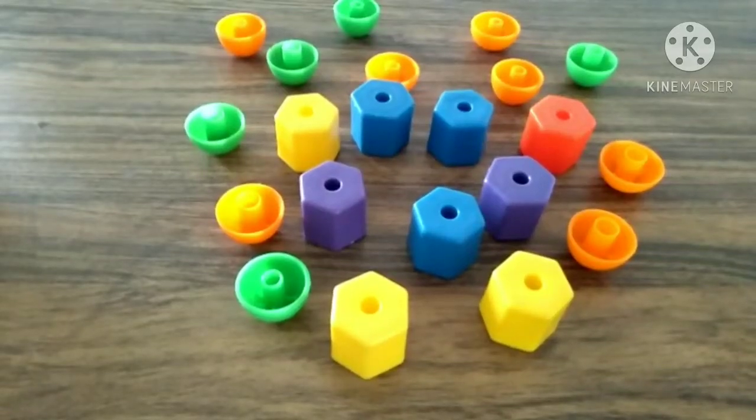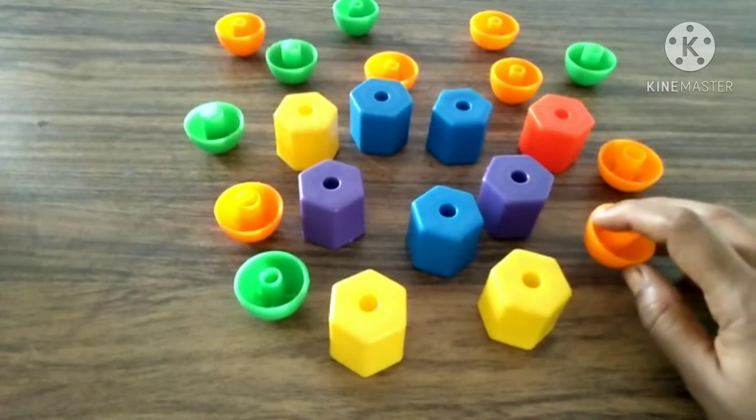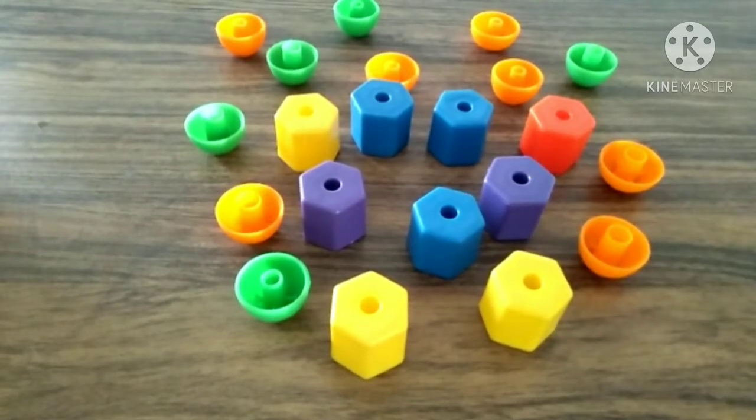Hello students, welcome all. In this video, we are going to differentiate between elements, compounds and mixtures. We will see the difference between them by using these beads. So, let's start.